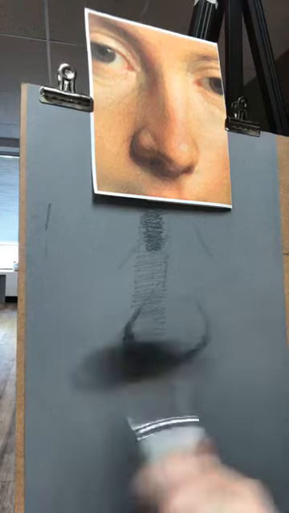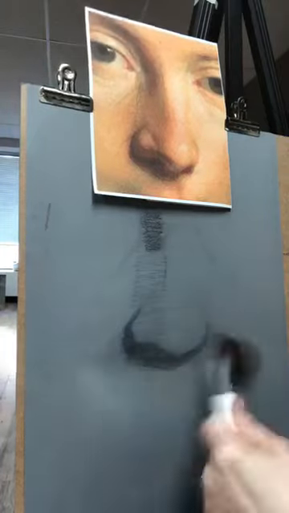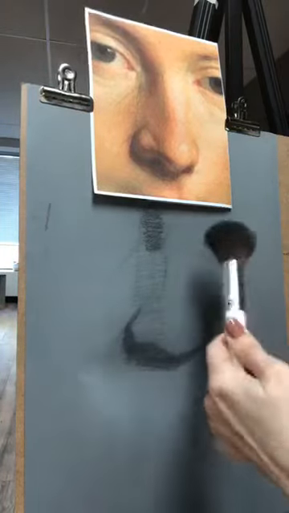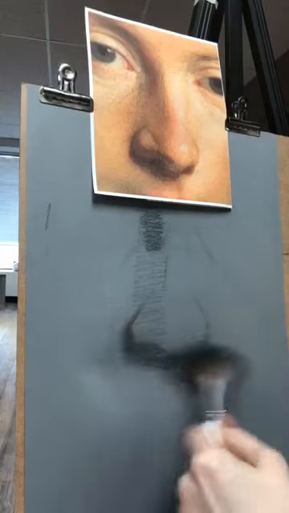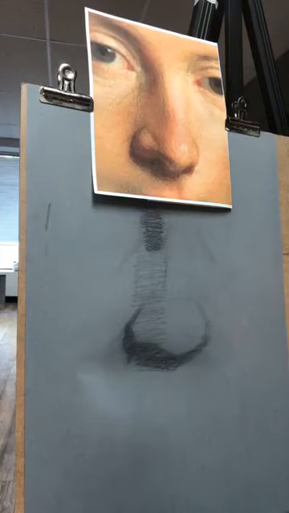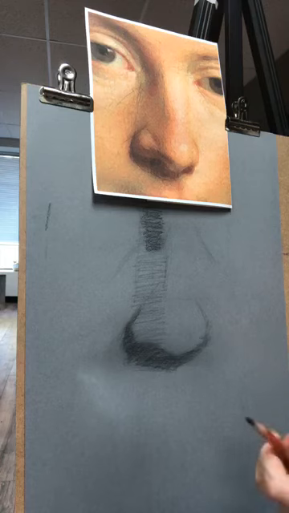It's just for fun. I'm going to use this fluffy brush on here because I like to do that. If you don't have a fluffy brush, this is just a makeup brush, by the way. You can just use a paper towel or the side of your hand or something, but I like to do that, kind of smear everything together a little bit.